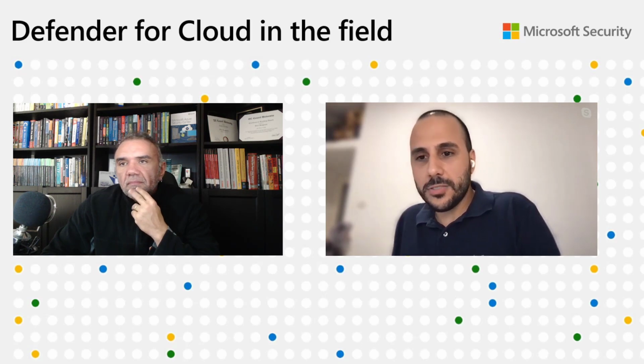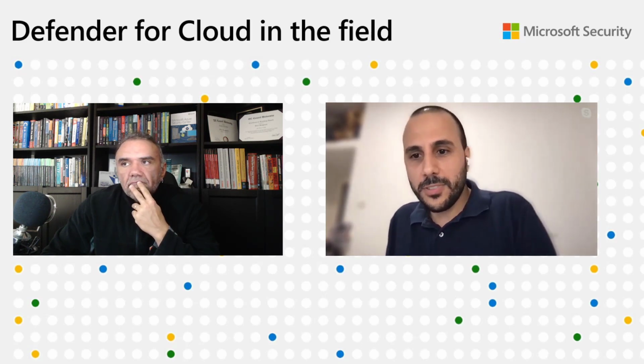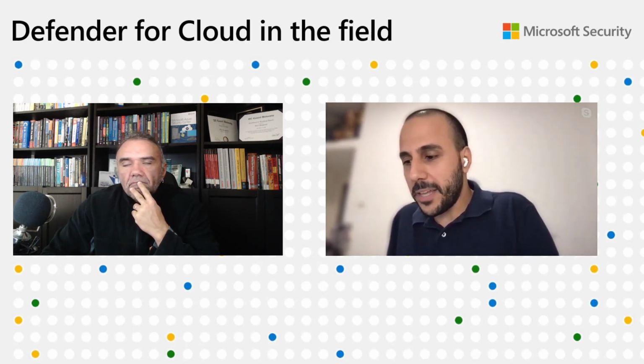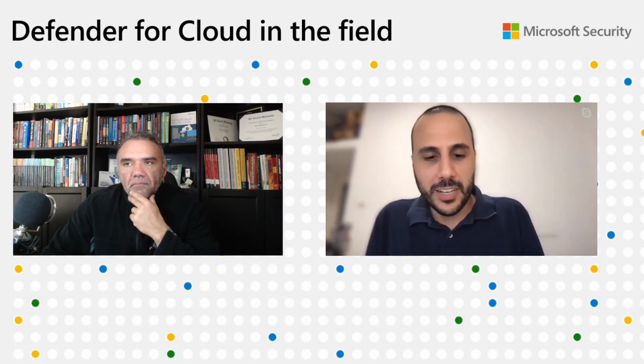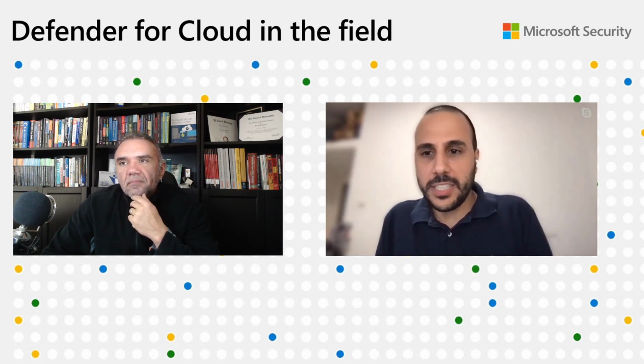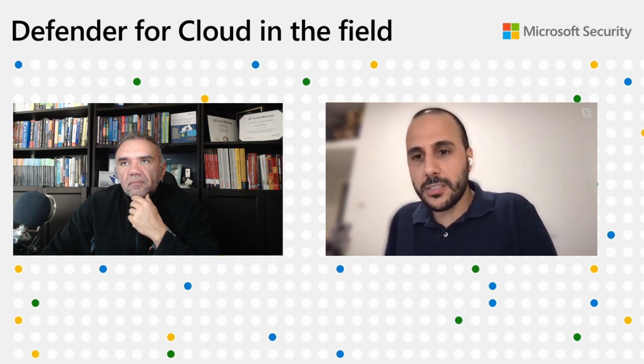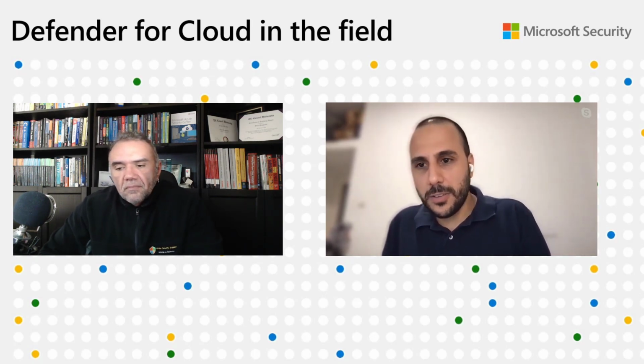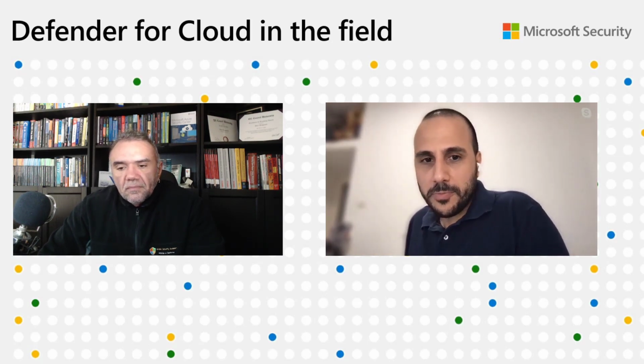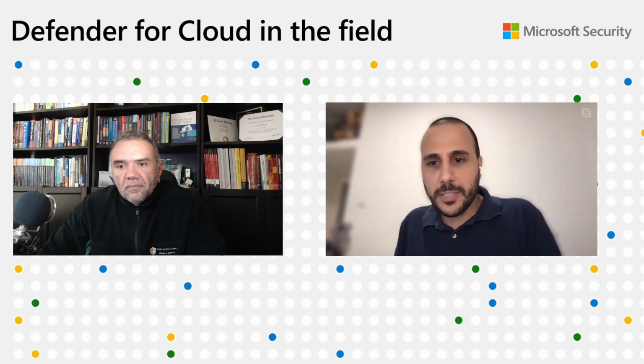So we've added a software inventory experience into Defender for Cloud, and we're going to see that in the demo. You can easily discover and filter and cross-correlate Defender for Cloud data with the software that's installed on your servers. That's number one.